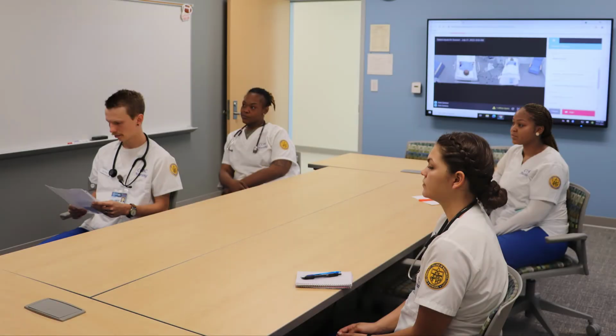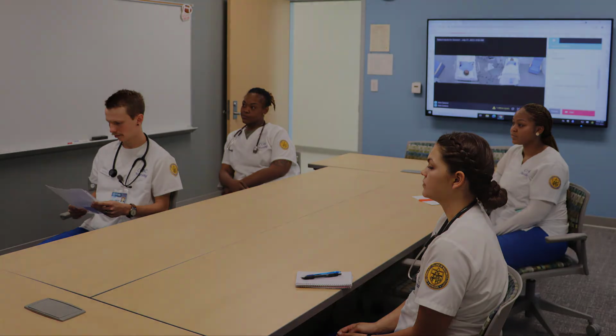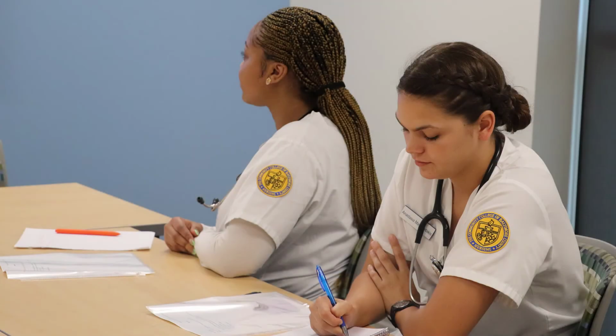Once the simulation is complete, all the students return to the debriefing room and the learning continues through utilization of debriefing. During the debriefing process, instructors ask probing questions to assist students to unpack their thoughts on what's happened during the simulation, what went well, along with identification of areas of improvement.